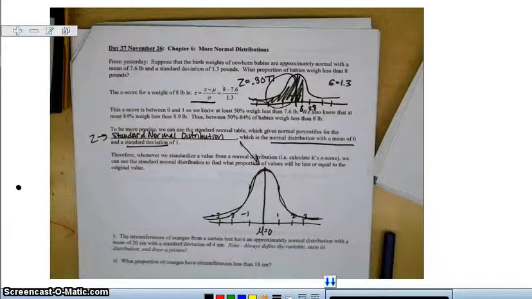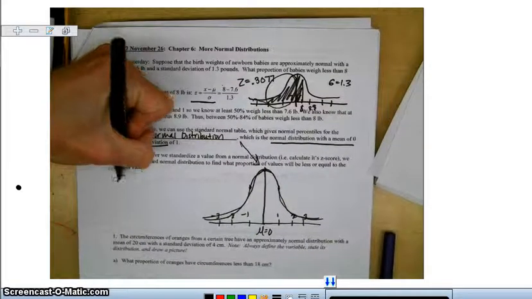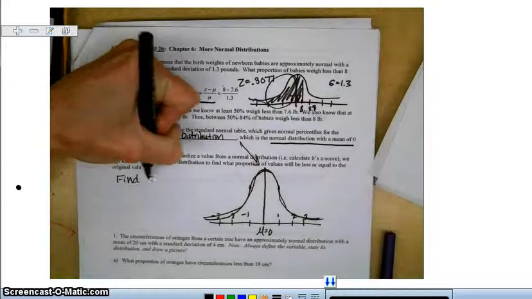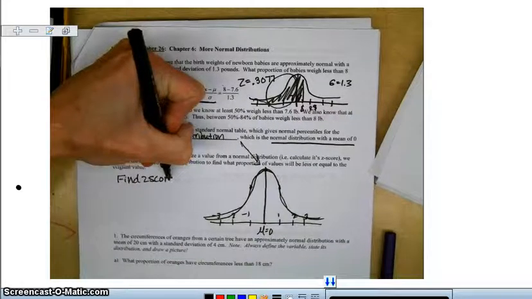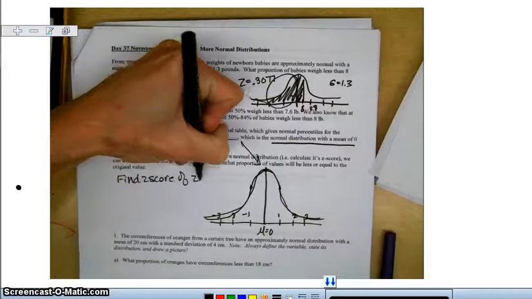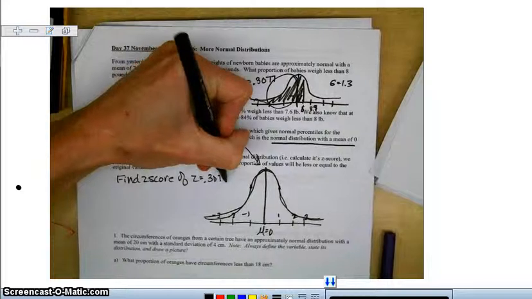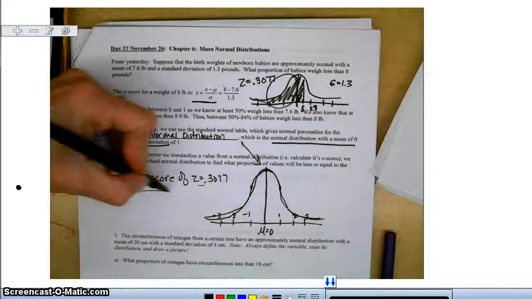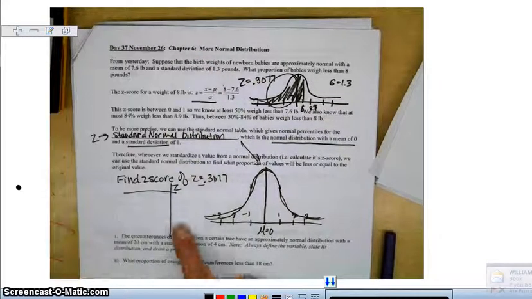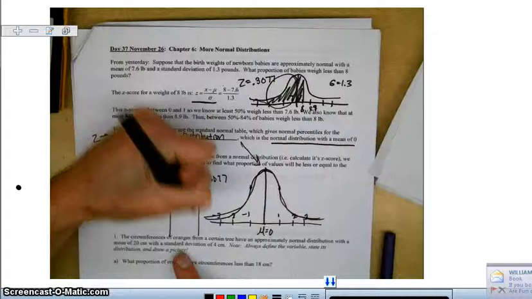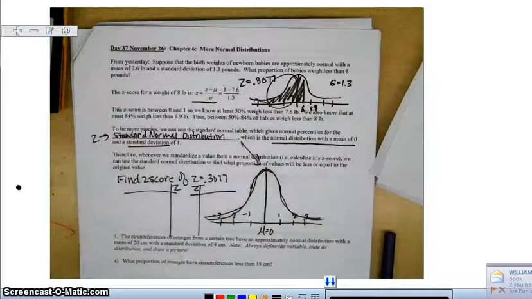So we would like to find a z-score of z equals 0.3077, and we find the z-score along the outside column. So you're going to find the z-score along the outside. Okay, and we're going to look up the value for this.